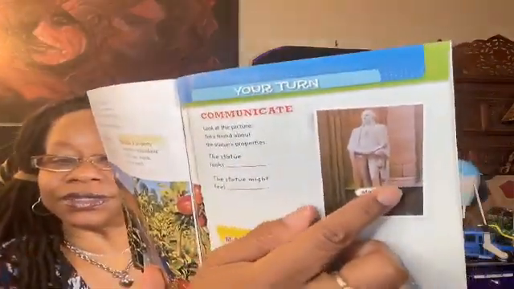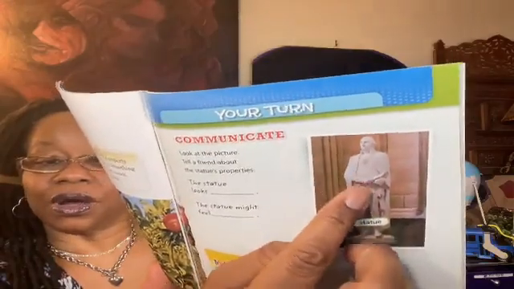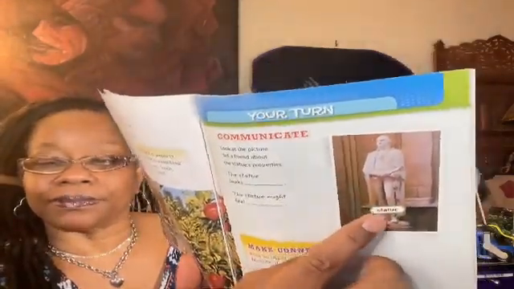Your turn, communicate. Look at the picture. Tell a friend about the statue's property. The statue looks, what? Looks, right? Smooth. It looks hard, and it looks, what? Has the shape, right, of a human. The statue might feel, right. Good job, you guys.